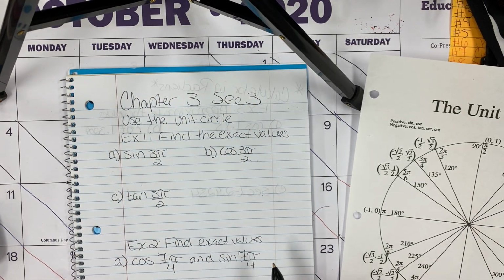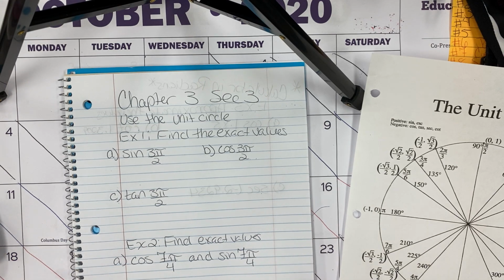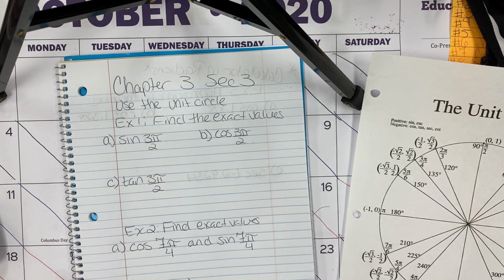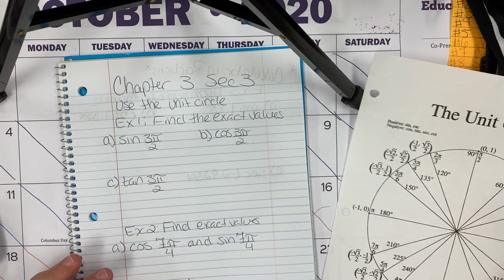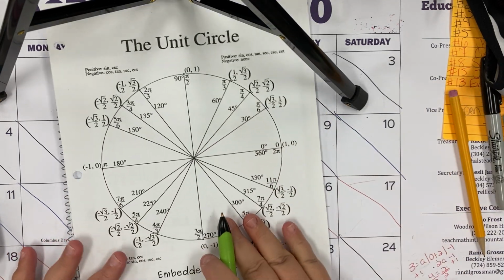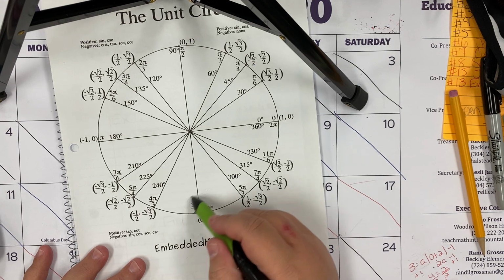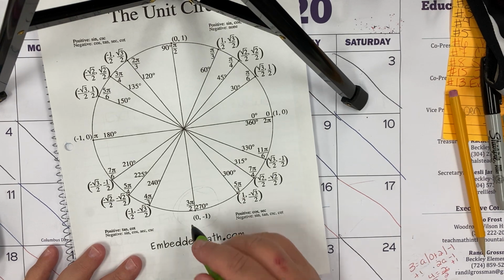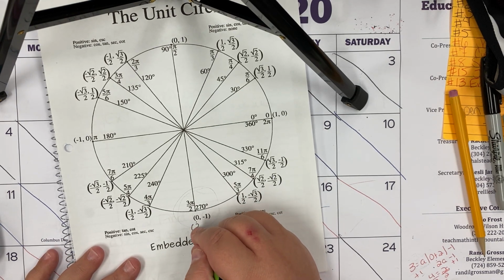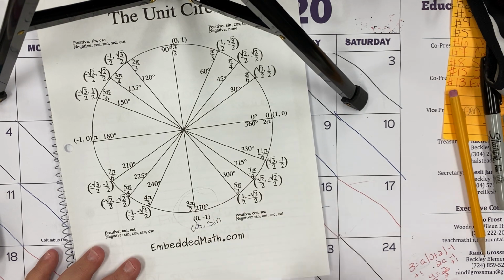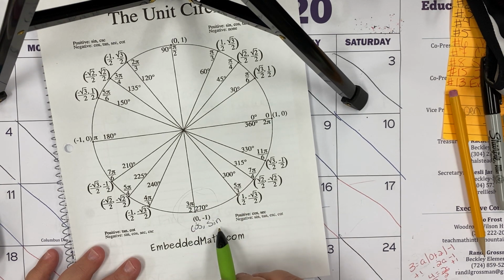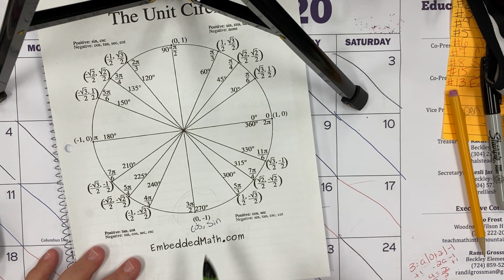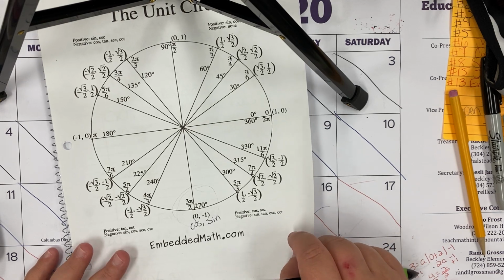So we need to find the exact values of our given questions. So we want to find the sine of 3 pi over 2. So I'm going to look at the unit circle. 3 pi over 2 is down here at 270 degrees. It's a quadrantal angle. Cosine is your first number. Sine is your second number. So xy, cosine, sine. X comes before y in the alphabet. C comes before S in the alphabet. That's how you can remember it.